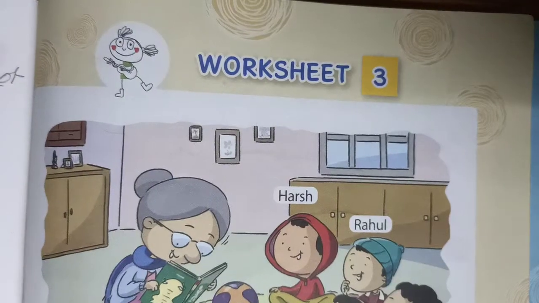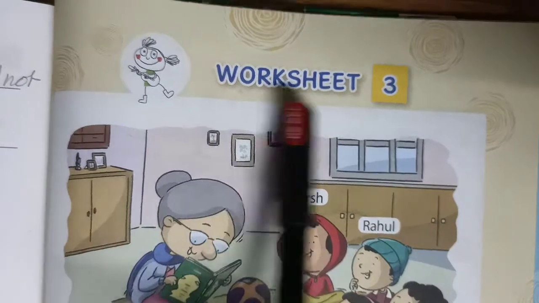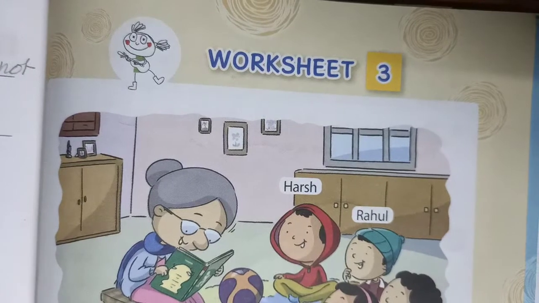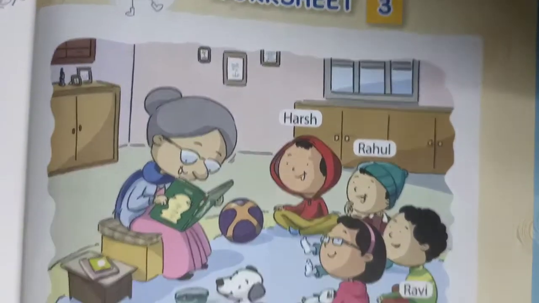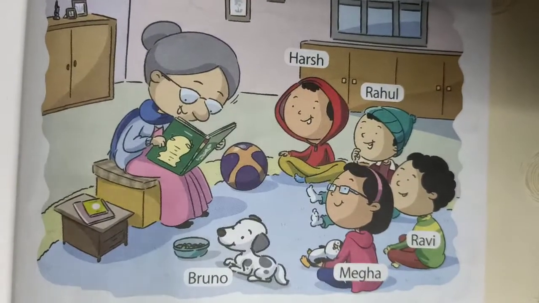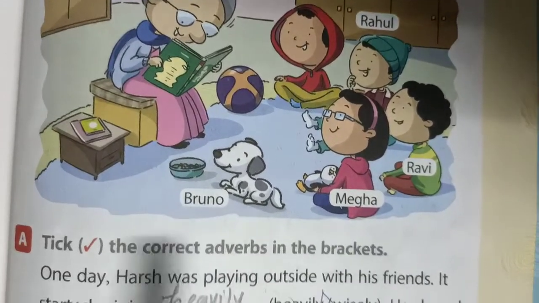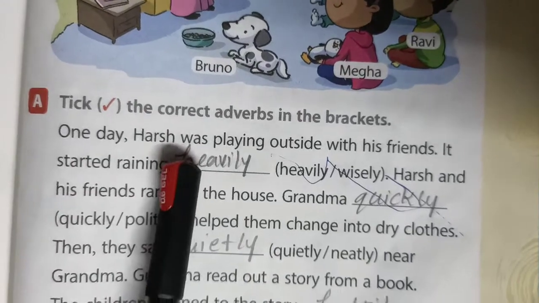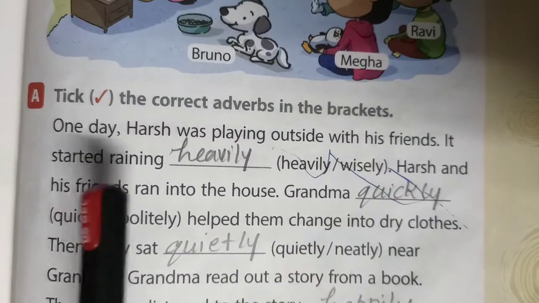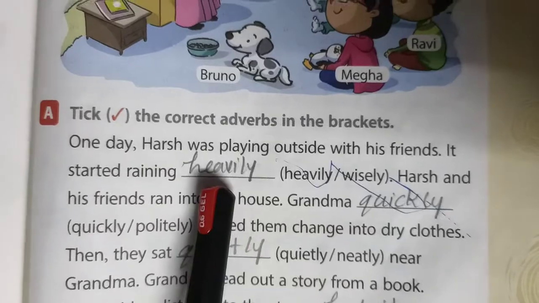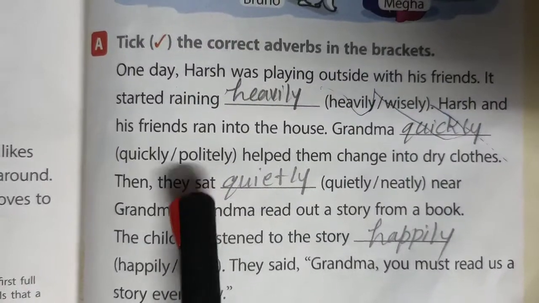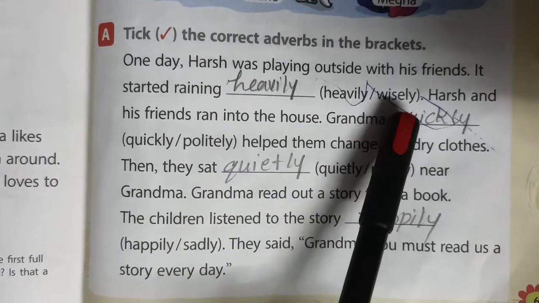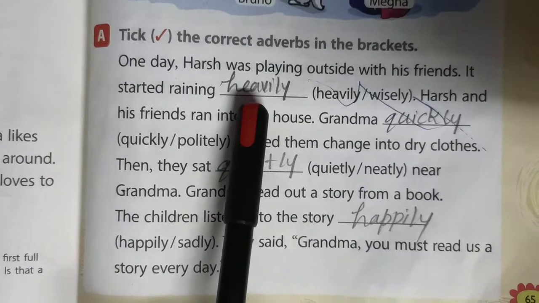Okay. Now, then page number 65, worksheet 3. See, worksheet 3. All of you take page number 63. Tick the correct adverbs in the brackets. This is worksheet only. Okay, adverbs. One day Harsh was playing outside with his friends. It started raining heavily. The bracket has heavily and wisely. Okay, the answer is heavily.